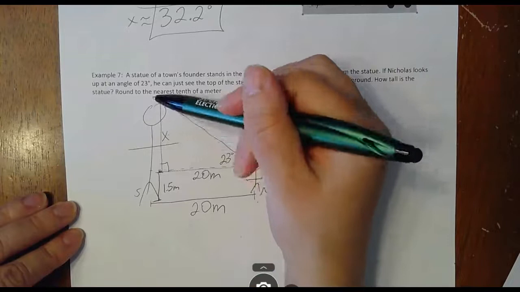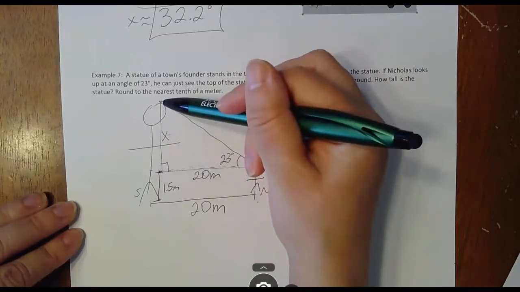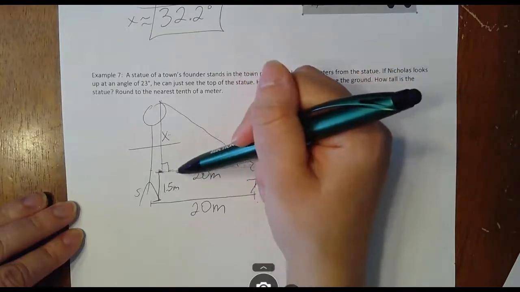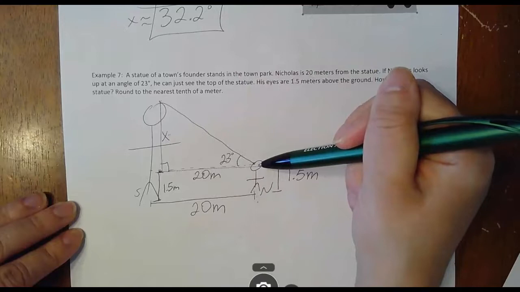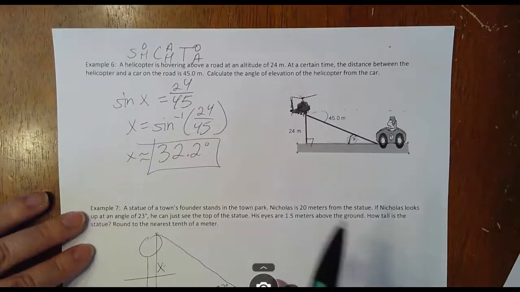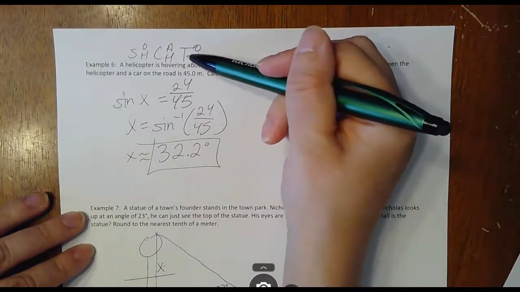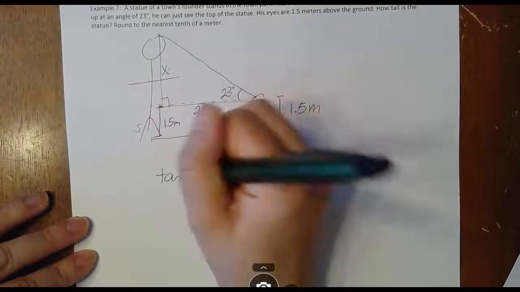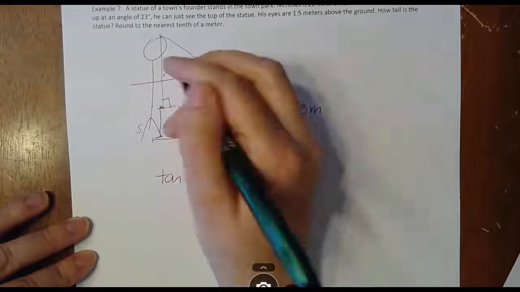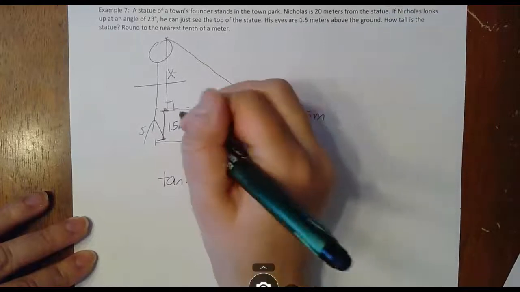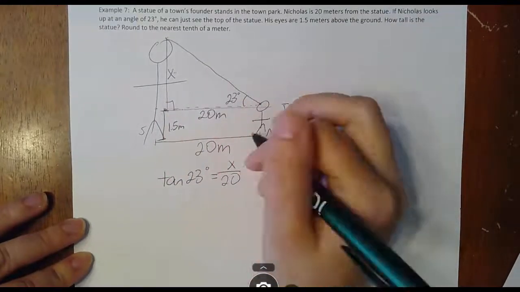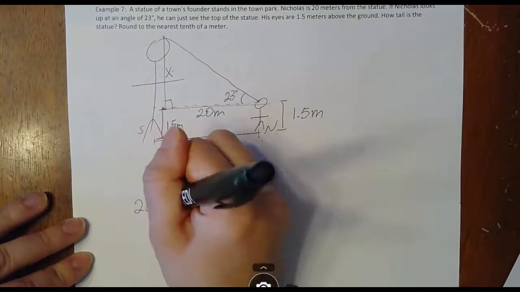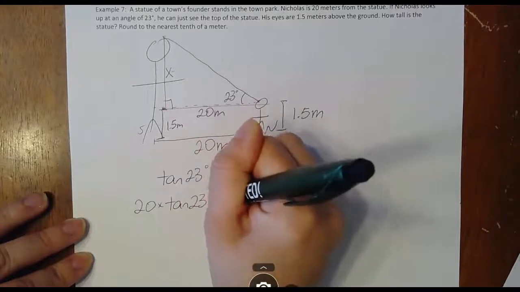So if I want to solve for this height right here in my right triangle, well, that height is opposite of the 23 degrees. The 20 meters is an adjacent side. So if I'm looking at my ratios again, which one has opposite and adjacent? Well, that's tangent. So that's where I'm going to start off. So I'm going to say that the tangent of 23 degrees equals opposite, which I just labeled as an x, over adjacent, which is 20 meters. And if I want to solve for that x, I'll multiply both sides by 20. So 20 times the tangent of 23 degrees equals x.